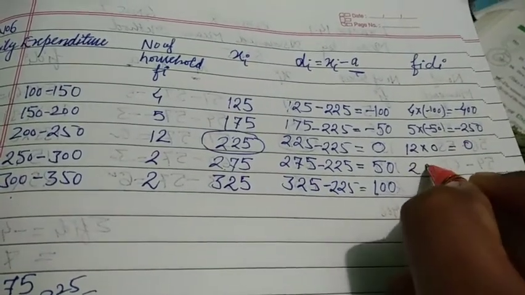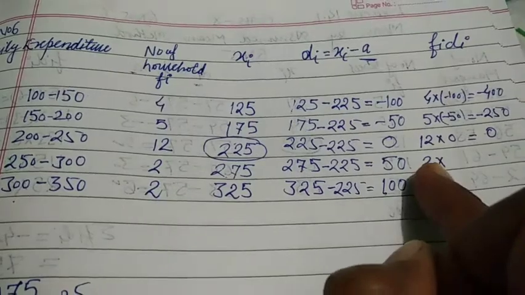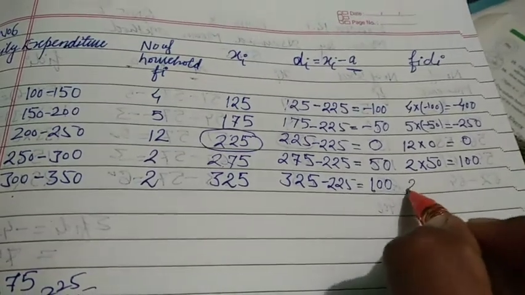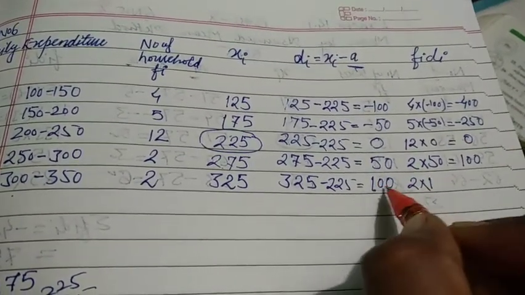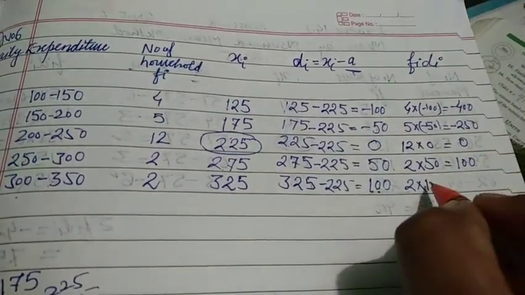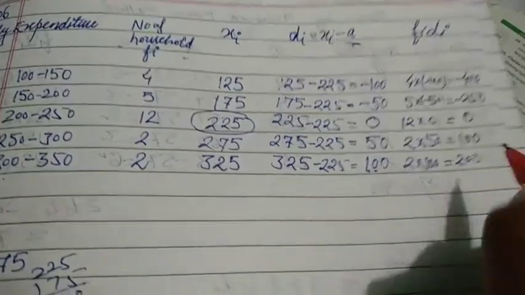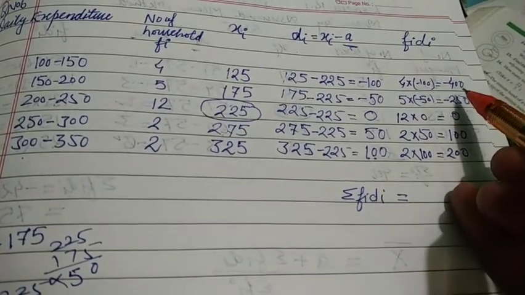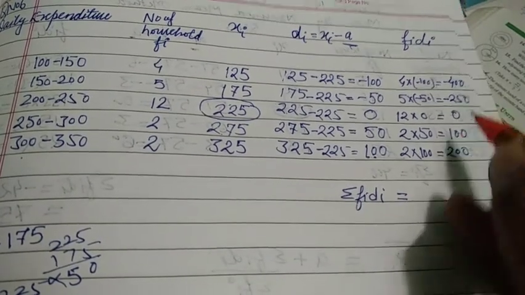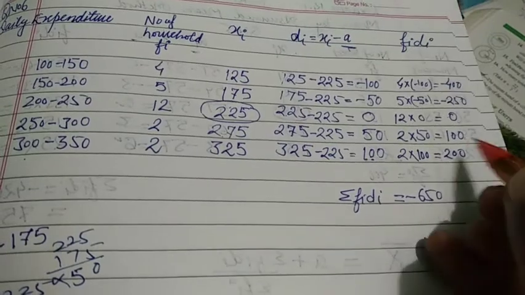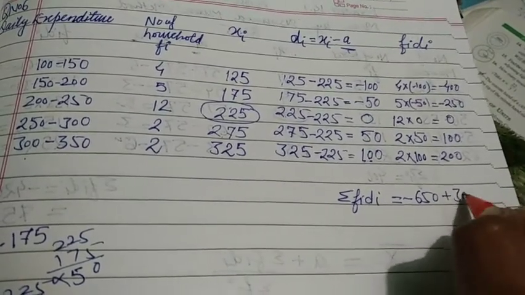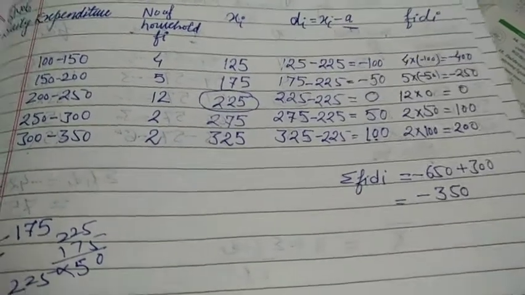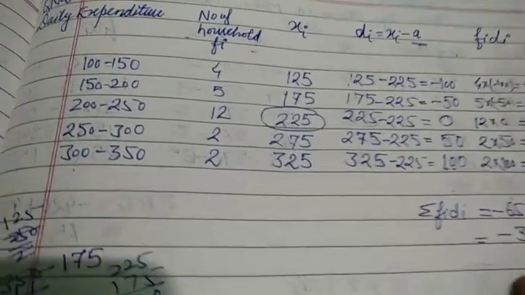Next fi is 2, and di for this is 50, so I'm getting 100. Next is again 2, and di for this is 100, so it will be 200. And the final step is to find the summation of fidi. Here you can see that 400 plus 250 is 650, so I'm getting minus 650, and 100 plus 200 is 300. So I'm getting the result minus 350. So summation of fidi, I got minus 350.